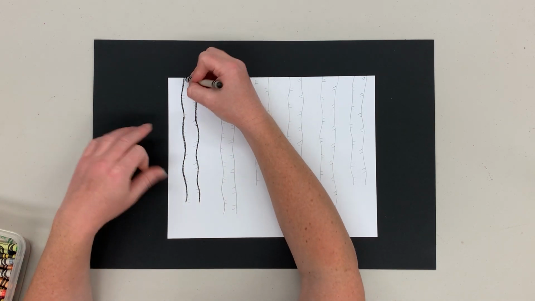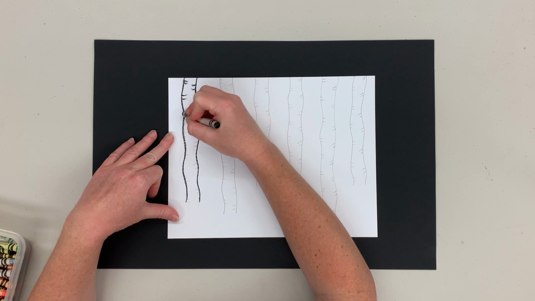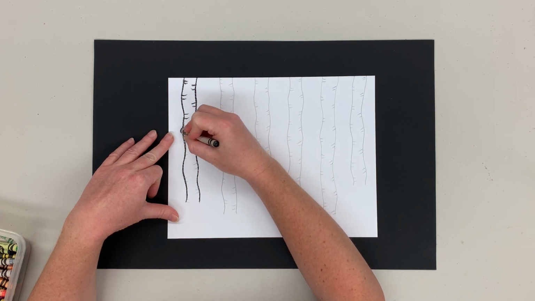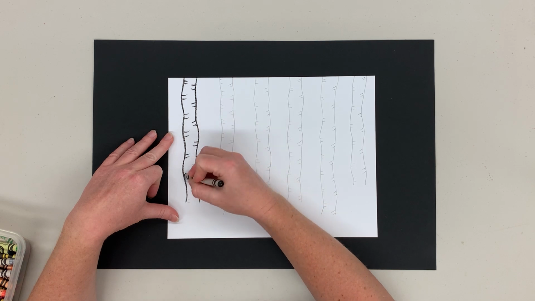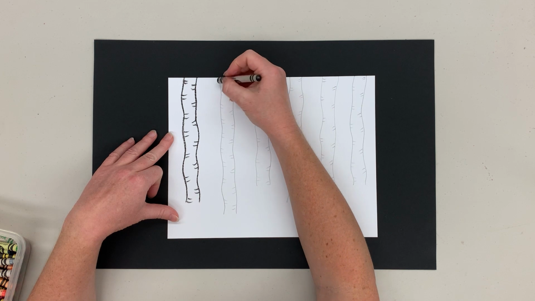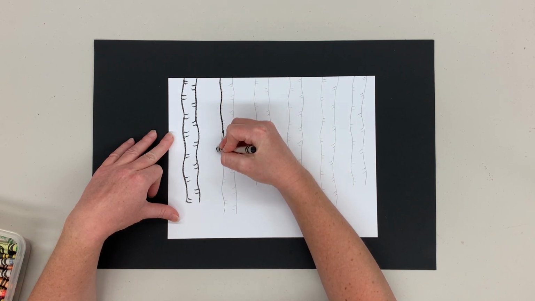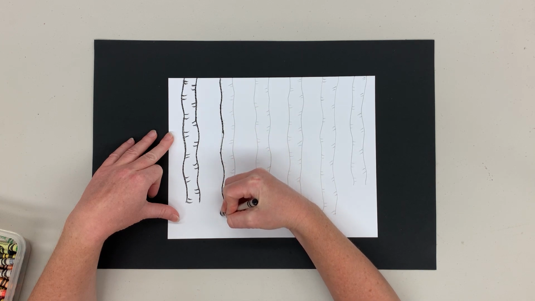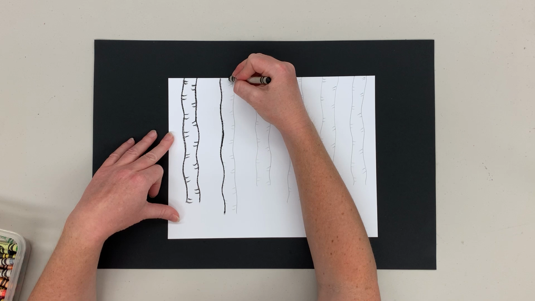So I'm just going to do one tree at a time again with my texture. Whoops. Okay.